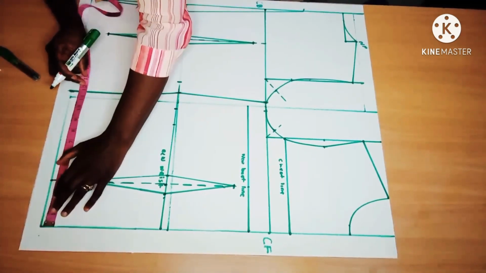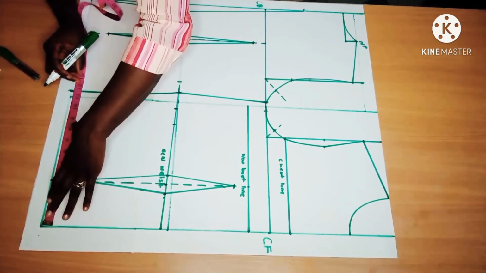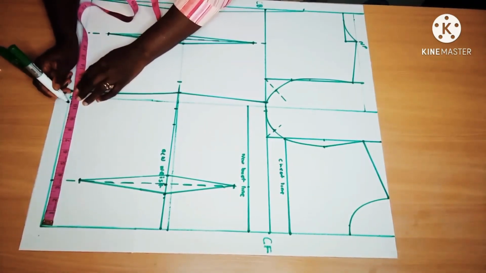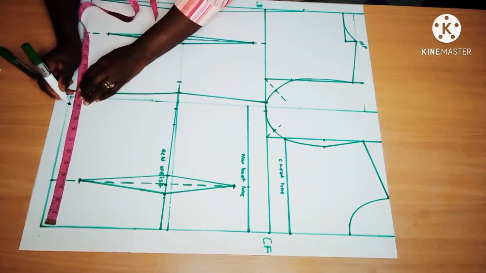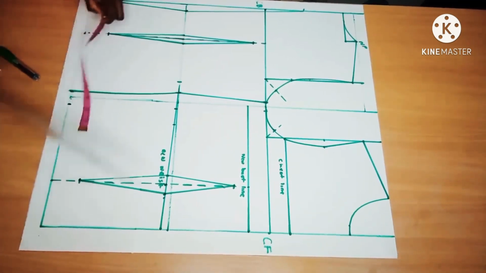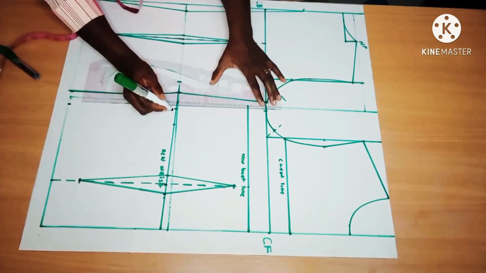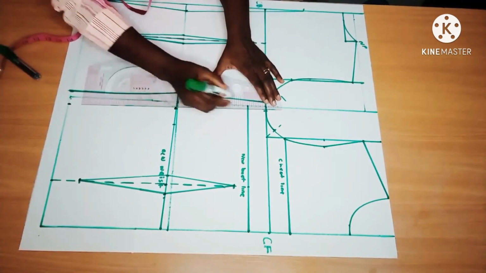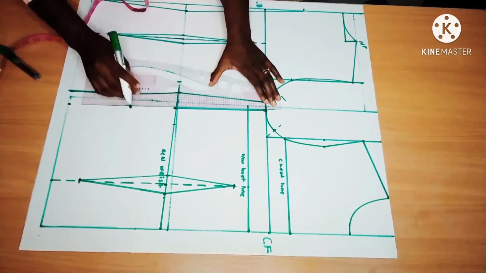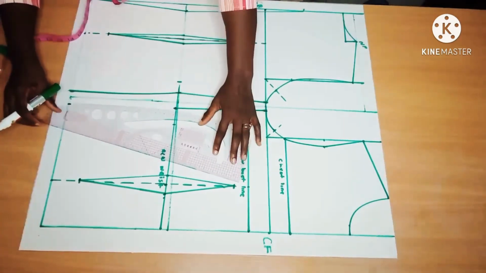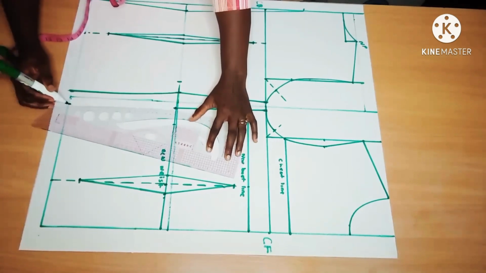Then we insert the quarter round hip measurements, 10 1/4. Now we connect to form the shape. So when cutting your pattern, make sure you add sewing allowance to the neck, the shoulder, the armhole, and the side.